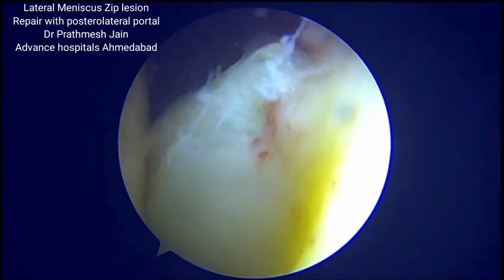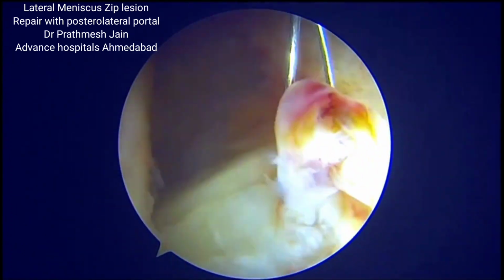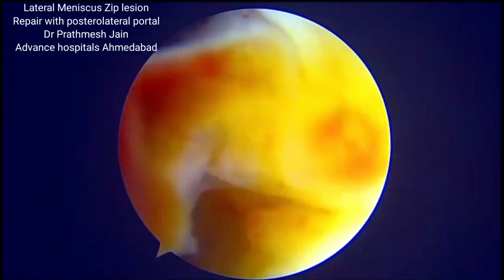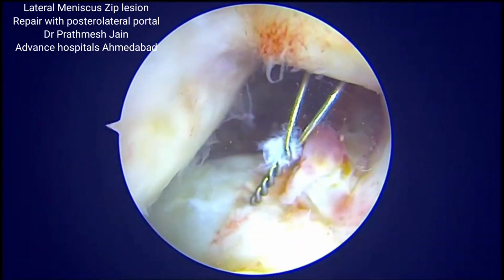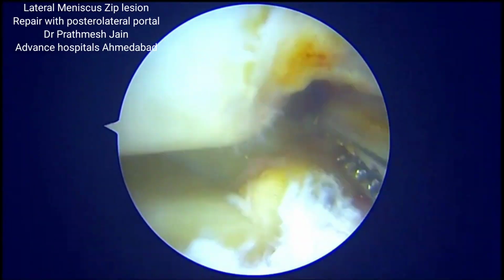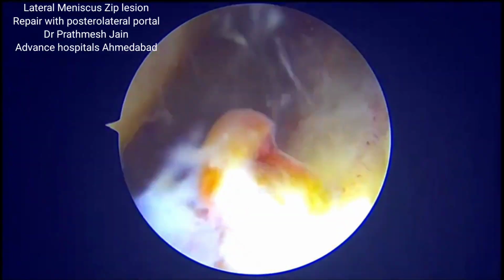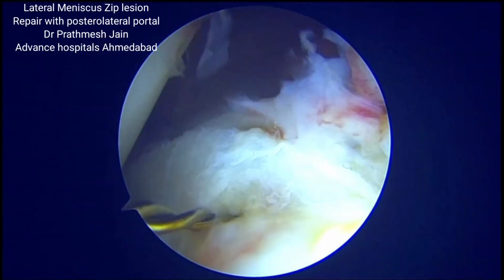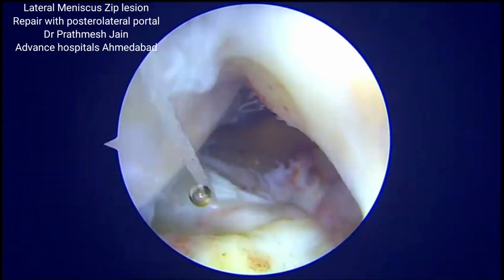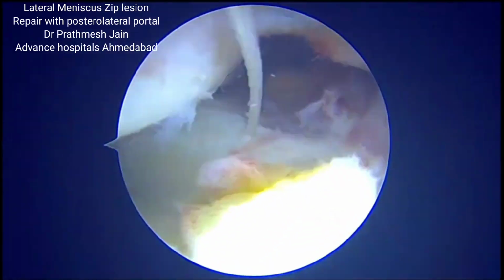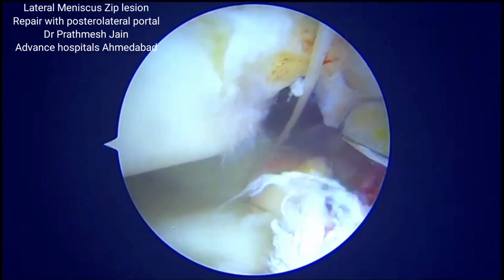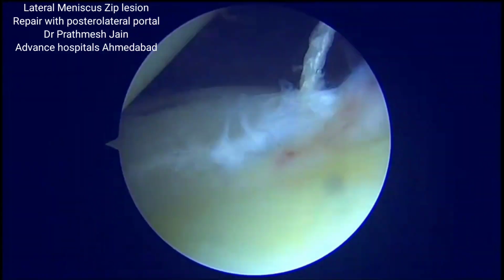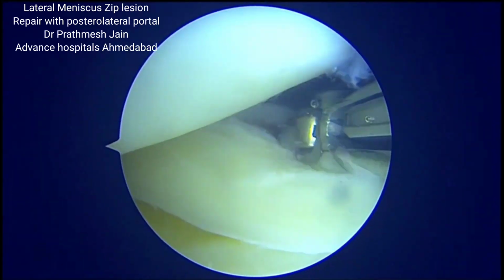portal. Here an ideal suture shuttle is passed from the posterolateral portal and a Chia suture passer is passed from posterior to anterior, and this Chia suture passer is railroaded with a small wire which is then tied and thereby reducing the zip lesion into its position.